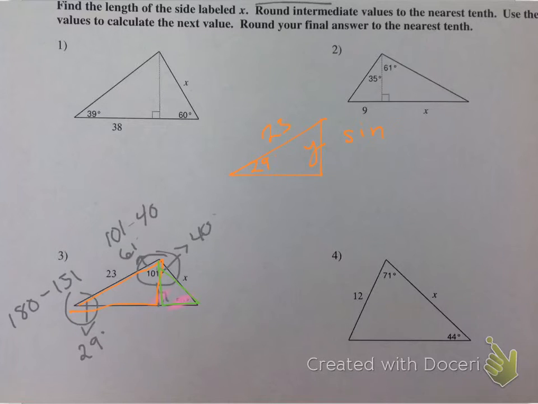So I'm going to do the sine of 29 is equal to y over 23. The sine of 29 is 0.4848. And when I cross multiply, I'm going to end up multiplying that by 23, which gives me 11.2. So that's where it is on my original diagram.